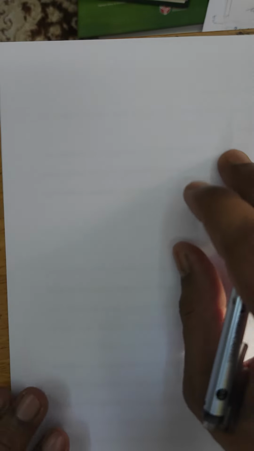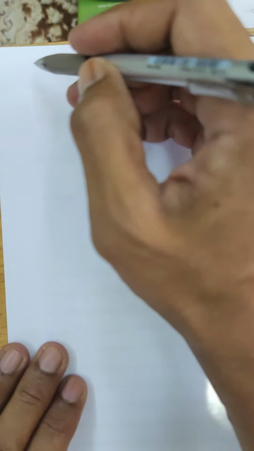Now let's go to some of the laws or properties of the limits. I will prove some of them, maybe one or two, but the rest you do it yourself. First look at the theorem.